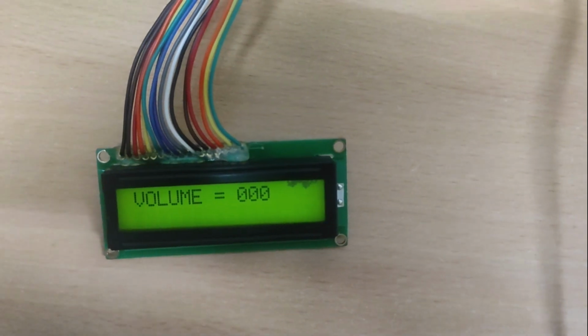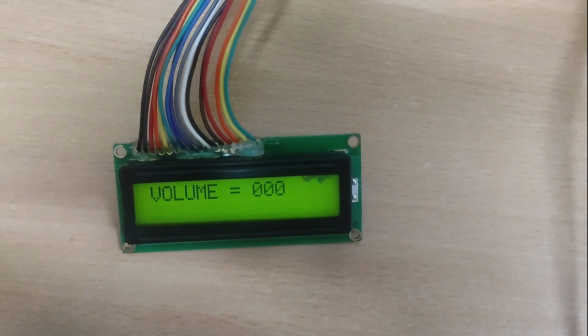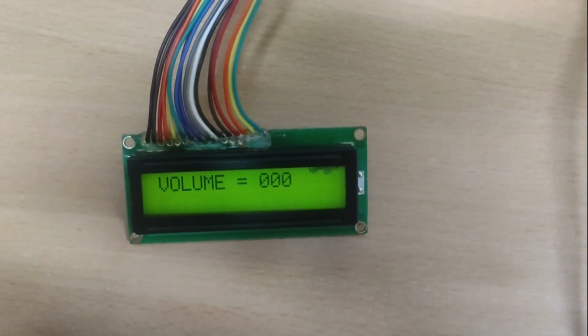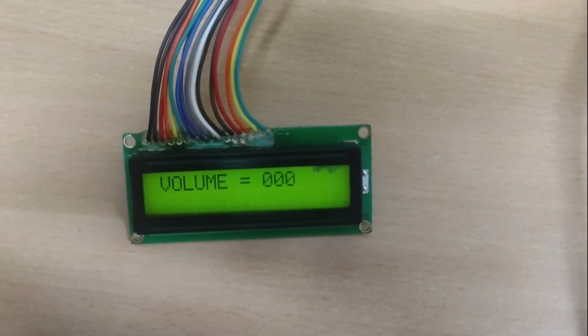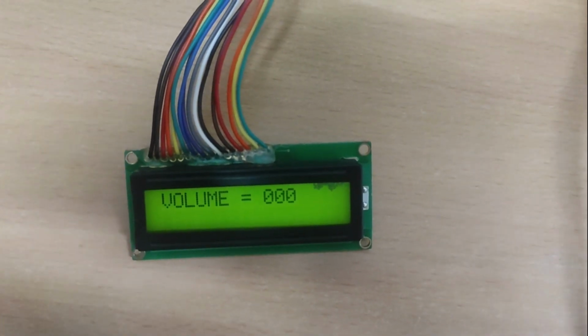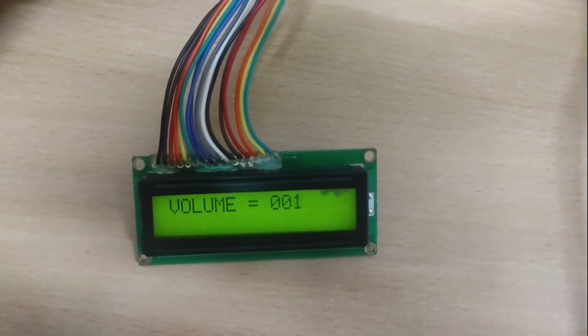Hello everyone. In this presentation we are going to understand how to interface a switch with an LCD display. Here the LCD display is displaying volume equal to 000, assuming it is like the volume in a television receiver. So now the TV is muted. Now we have to increment the volume, which means I am pressing a switch to increment the volume.